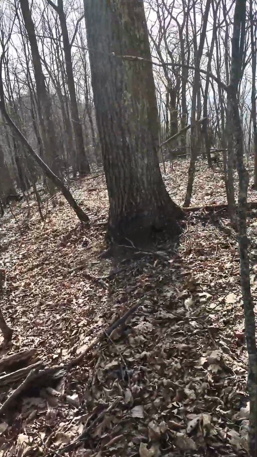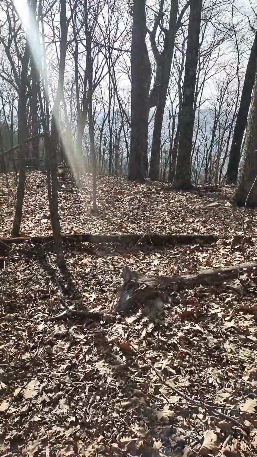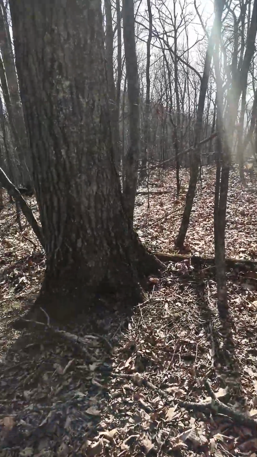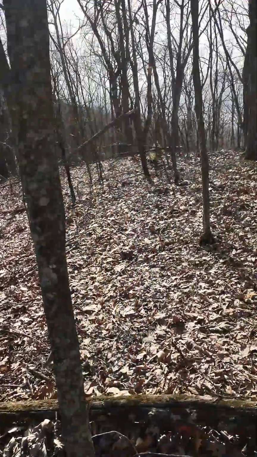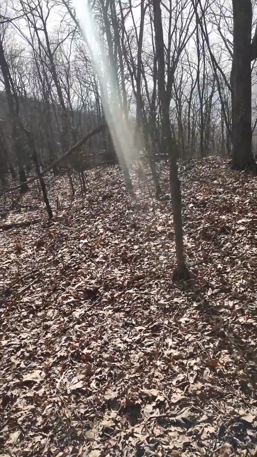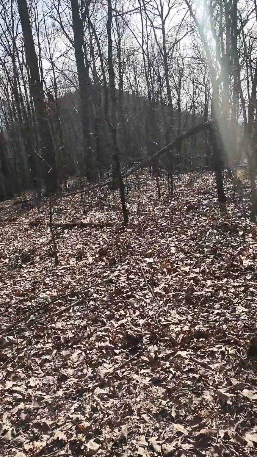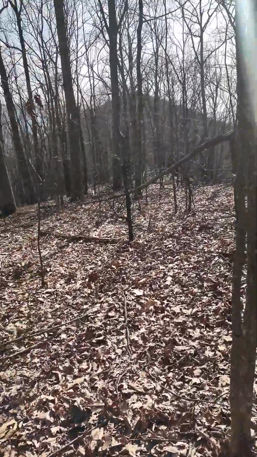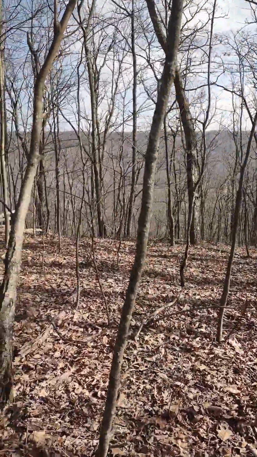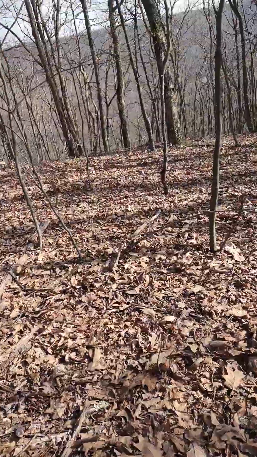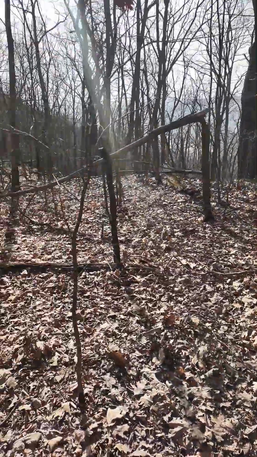Bit on the windy side up here. I wasn't expecting that, because down in the valley it was hardly a breath of wind, but that storm system up in the northern plains is beginning to kick the winds up here out of the southeast, coming from that direction. So the valley side isn't getting much wind.